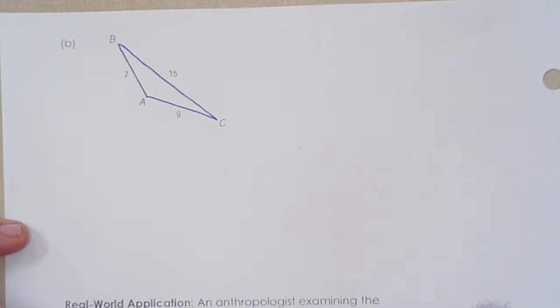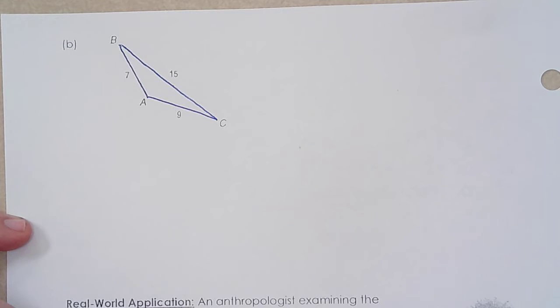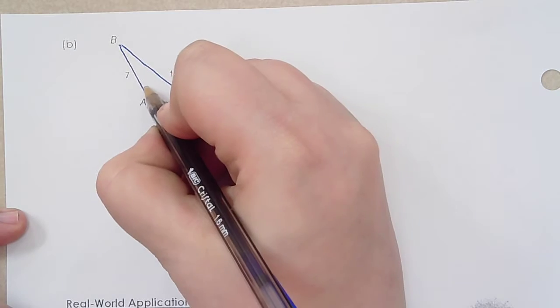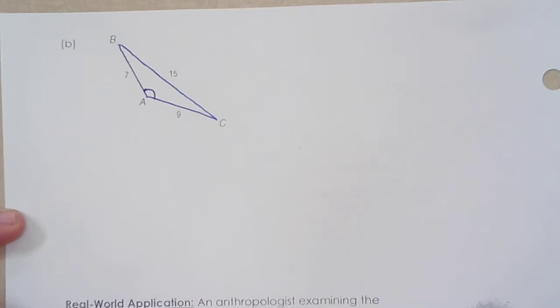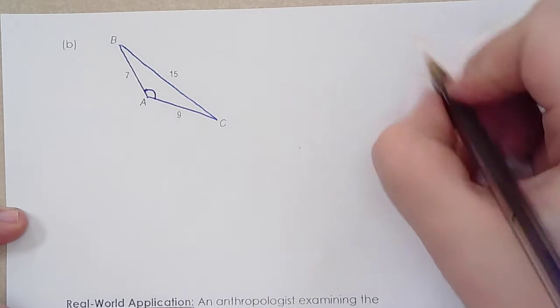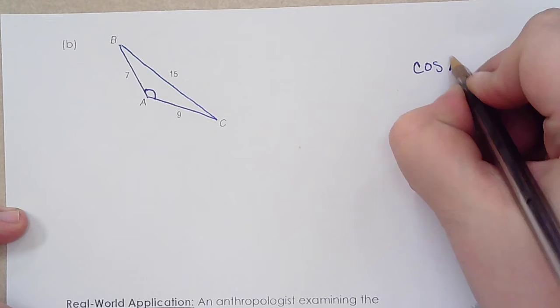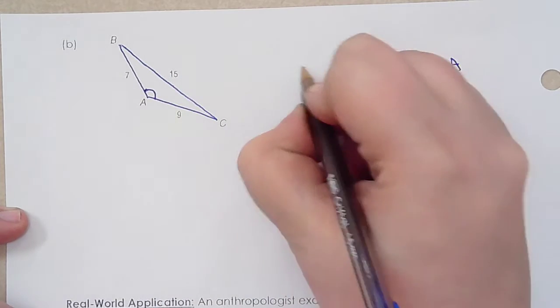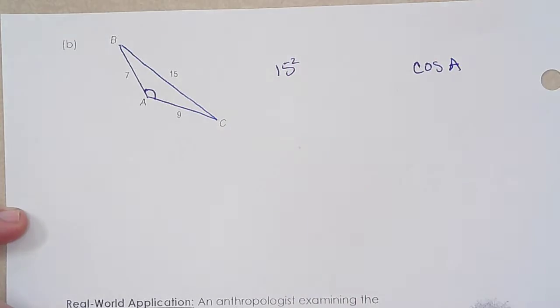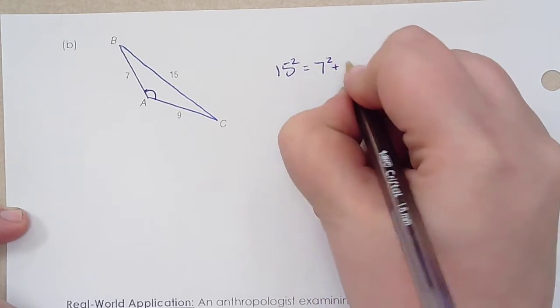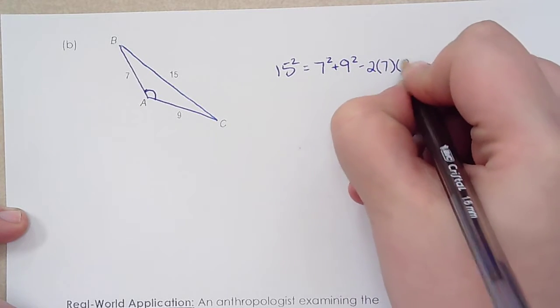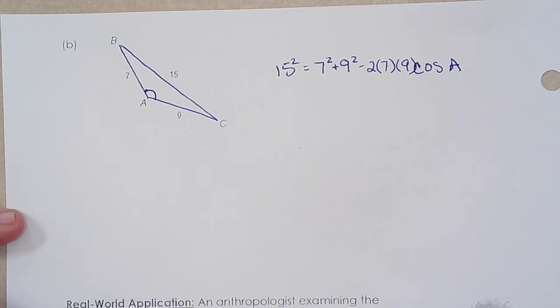So if it is an SSS, the first thing we do is find the largest angle. In this case, that's going to be A. So I set it up. I know if I have cosine of A on one end, that the other end must match up. So my 15 must be what I square on the left side. Everything else then falls into place. Minus 2, 7, 9 times cos.